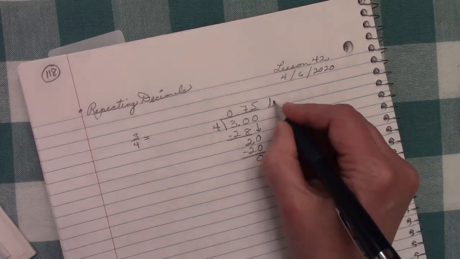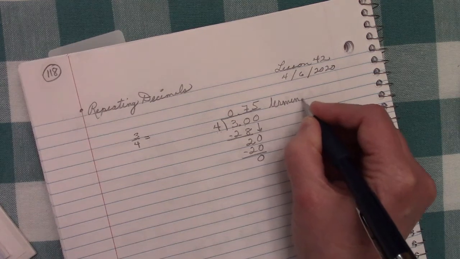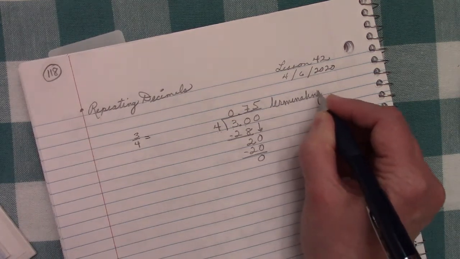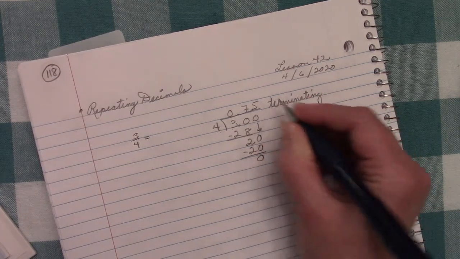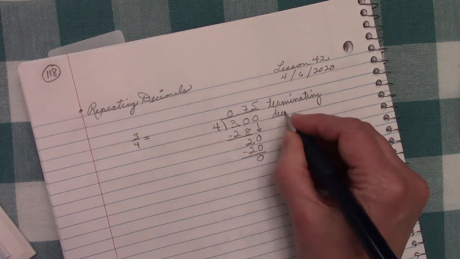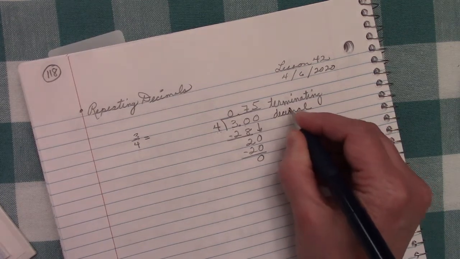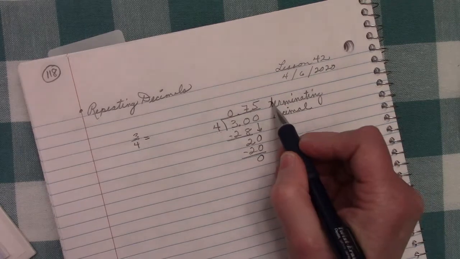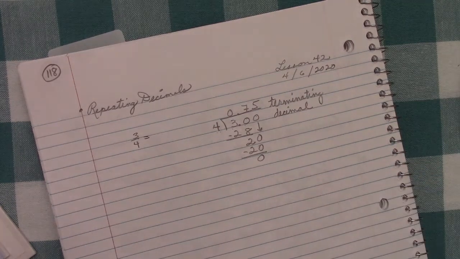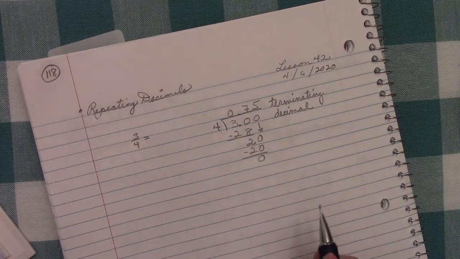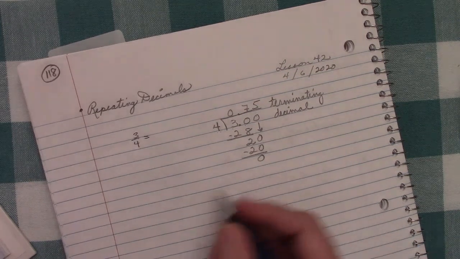We call this a terminating decimal. Terminating means it ends. It comes to an end. So this is a terminating decimal. But what about other decimals?